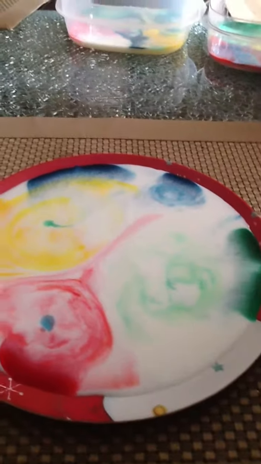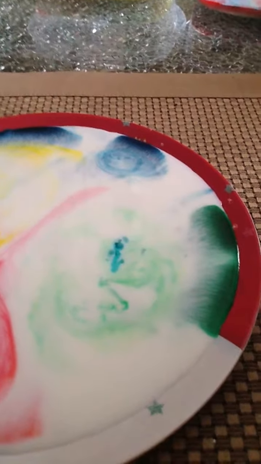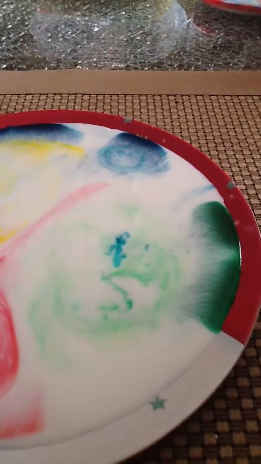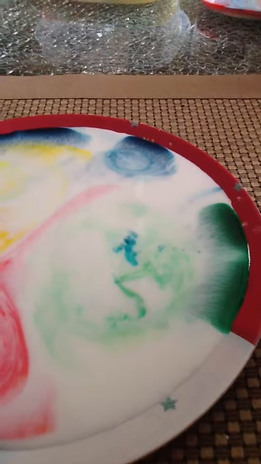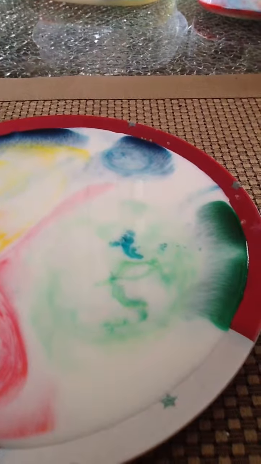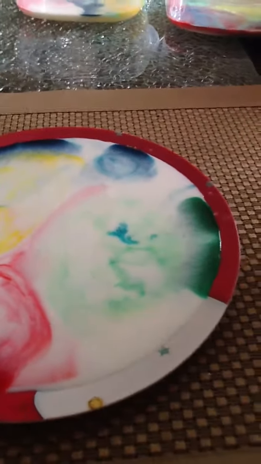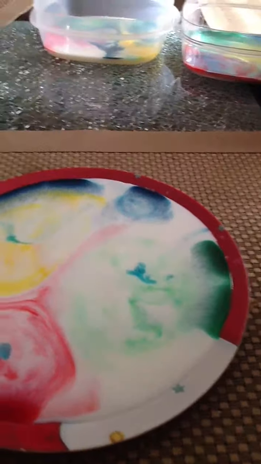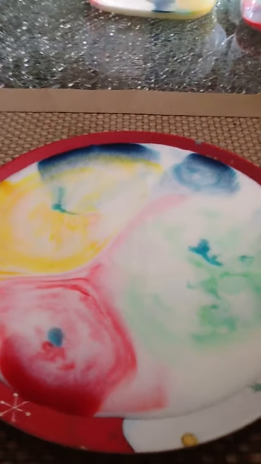So what I'm going to do is put a little bit more soap over by the screen to see what happens. Give it a second, and if you notice it's pushing the food coloring away, outwards. The soap reduces the surface tension of the milk by dissolving the fat molecules. And this is why fattier milk works better. So the longer it sits, you can see the different reactions it has.